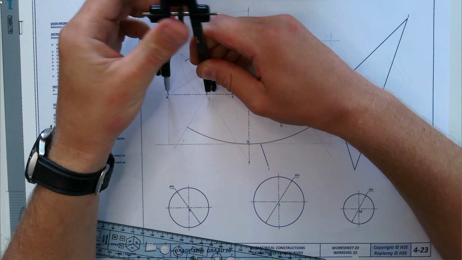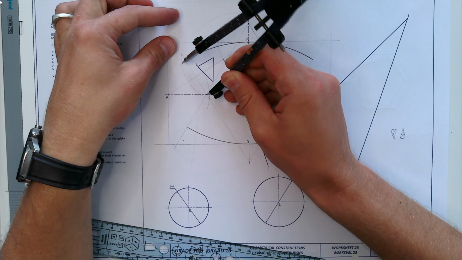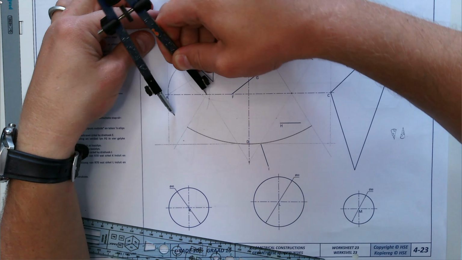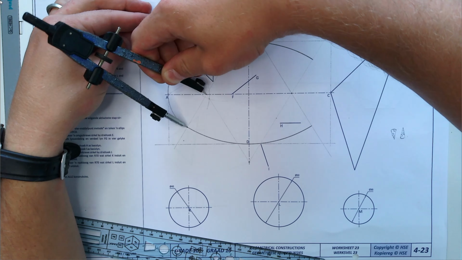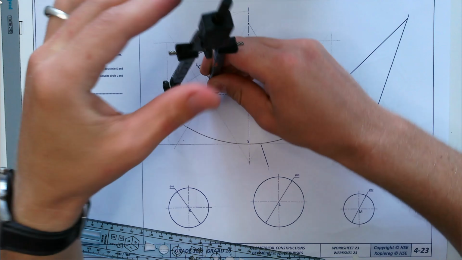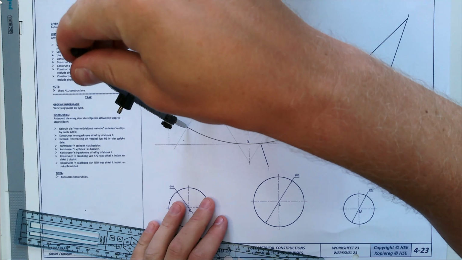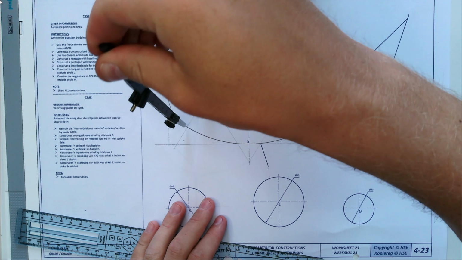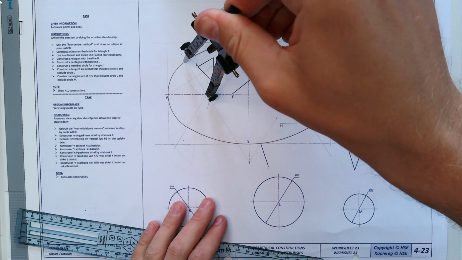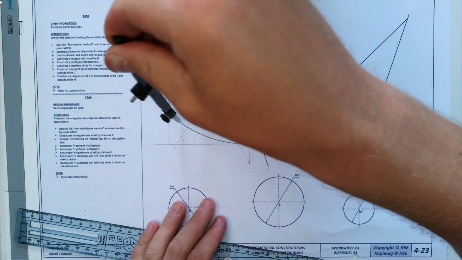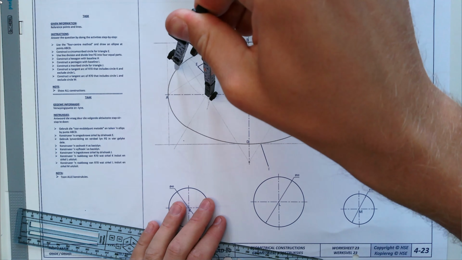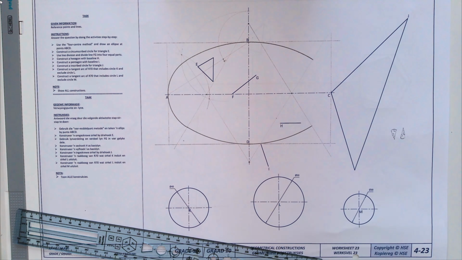So once you are ready, you can then put them in also as nice solid arcs. If you've done your construction accurately, these arcs will line up perfectly.